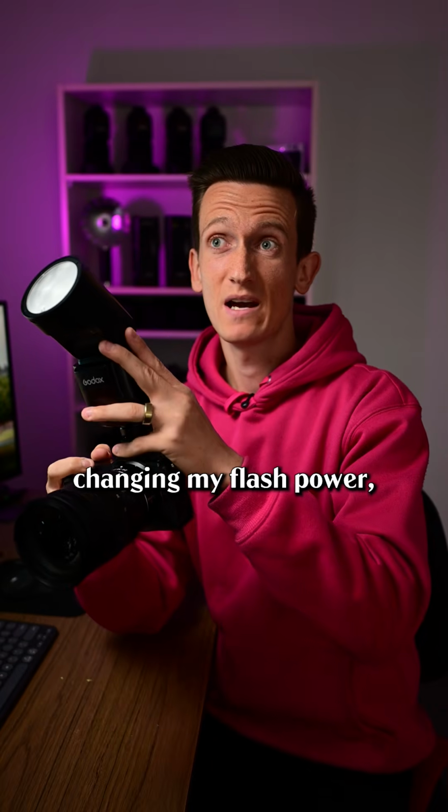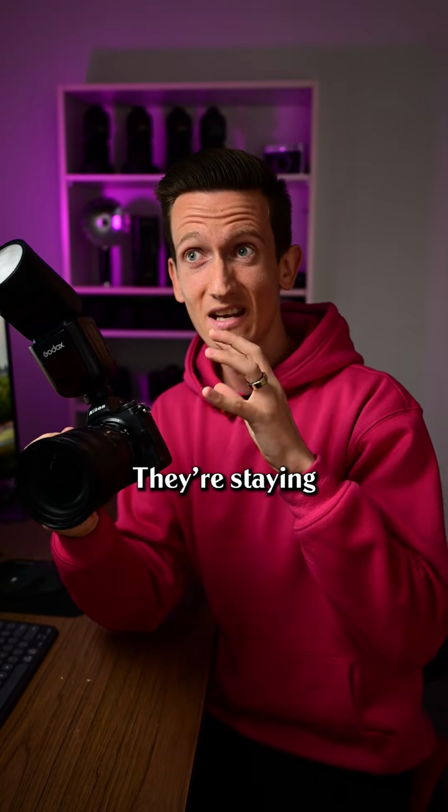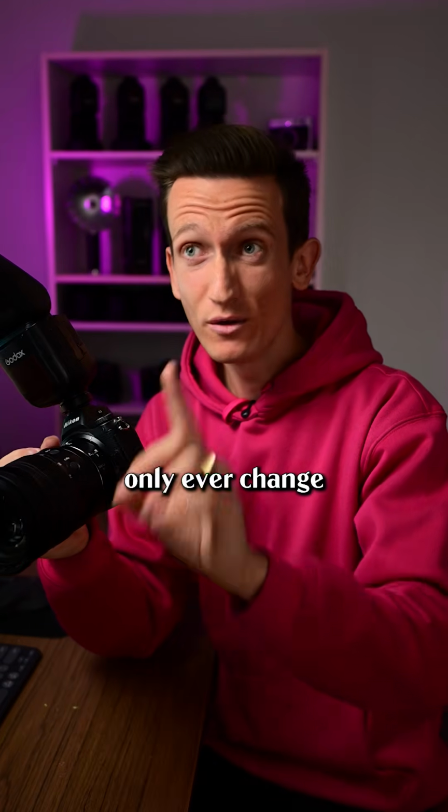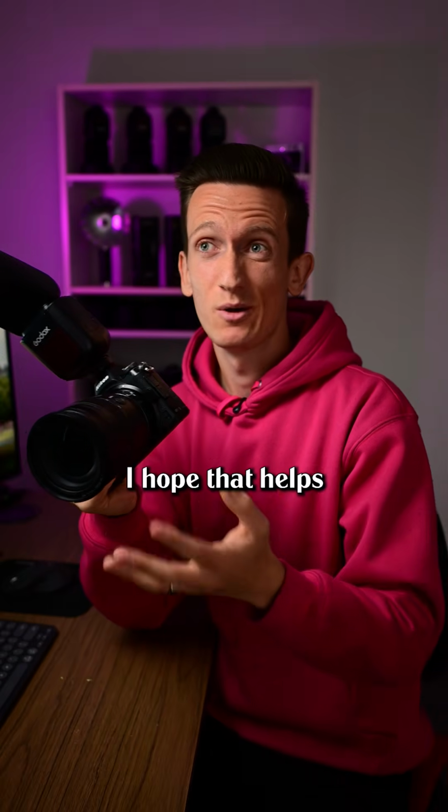While I'm changing my flash power though, I'm never touching my camera settings. They're staying in manual exactly as they were. Remember, only ever change 1 variable at a time. I hope that helps clear a few things up.